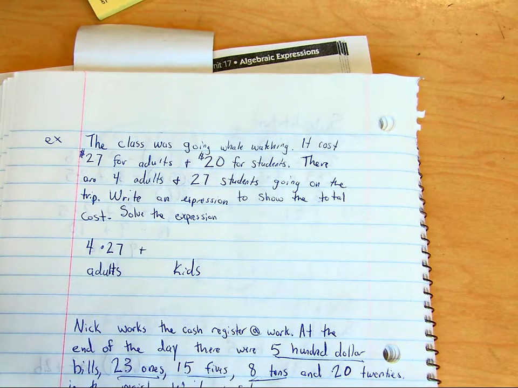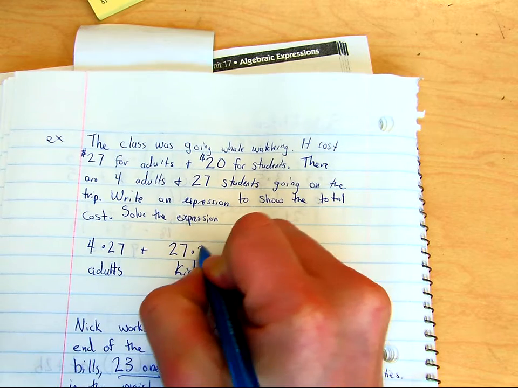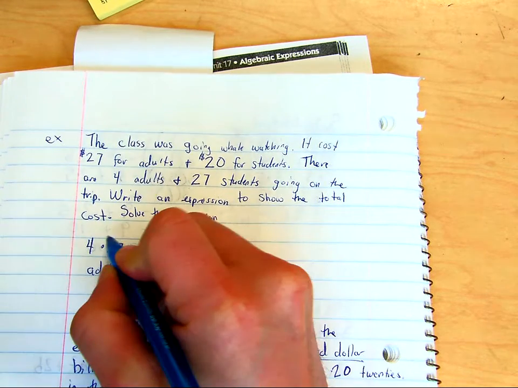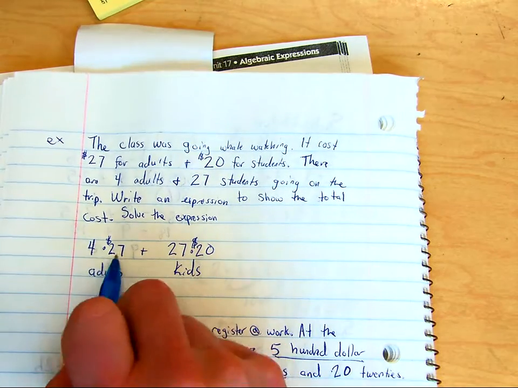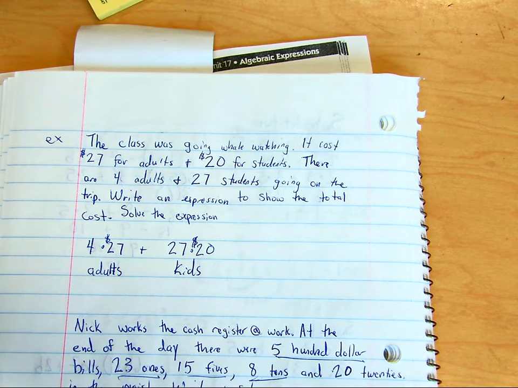Costa? 27 students times $20, right? So that was 4 adults times $27 plus 27 students times $20. And then to find the total cost, I would have to work it out.